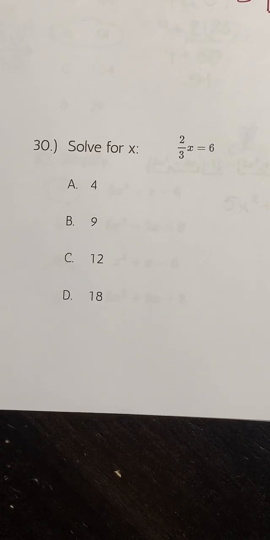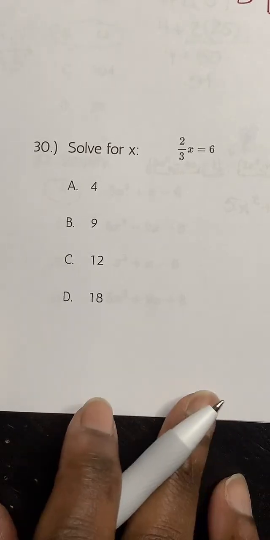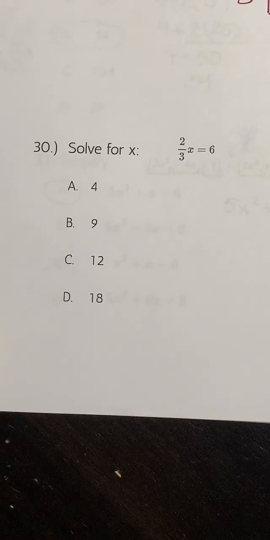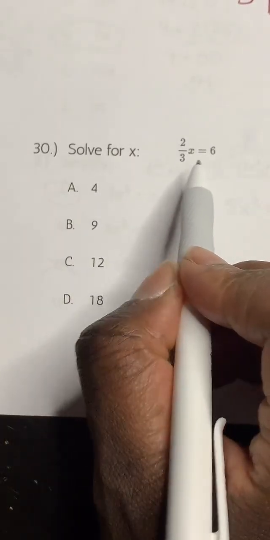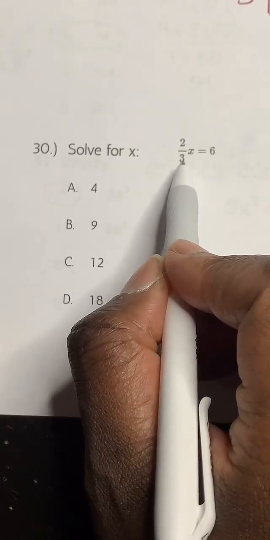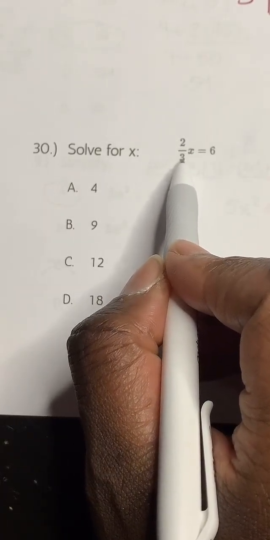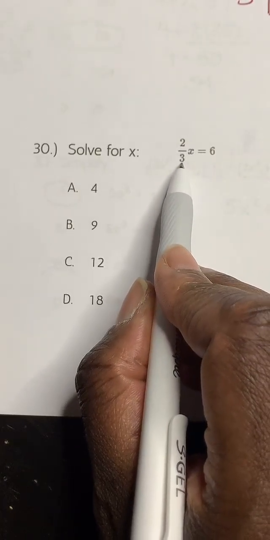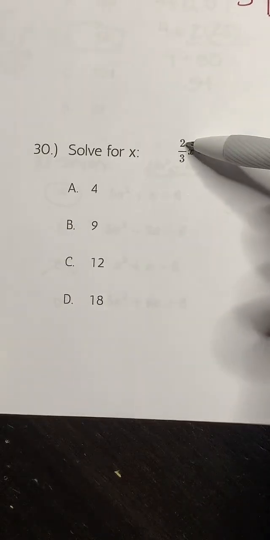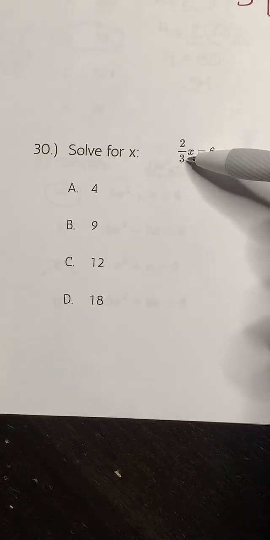Okay, let's break it down step by step. I'm not going to get too fancy, just going to get into it. In order to take it out of this fraction form so your anxiety will be a little bit less, let's get rid of this denominator. When I see a fraction, that means division.